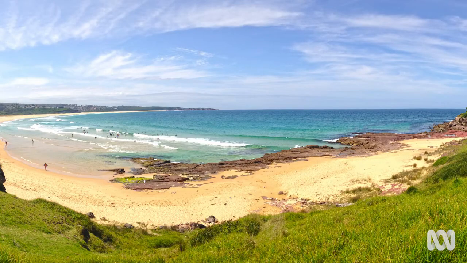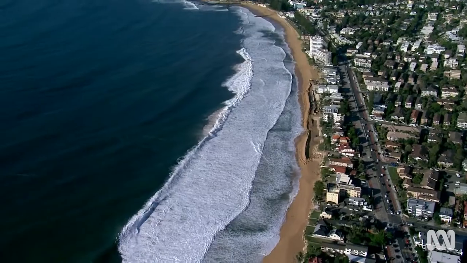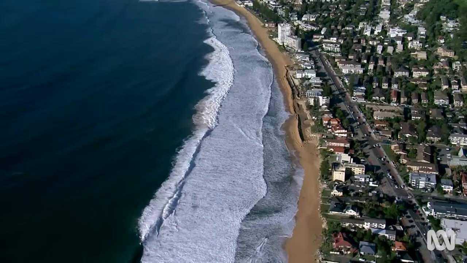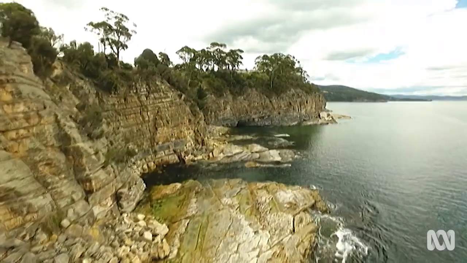Where's your favourite beach? Mine's at Merimbula down in southern New South Wales, where I've spent many years having family holidays, enjoying the sand and the surf and looking at the red cliffs on the other side of the bay. Coastal landscapes form where the land meets the sea.